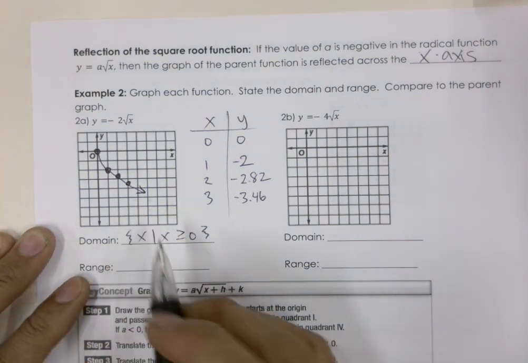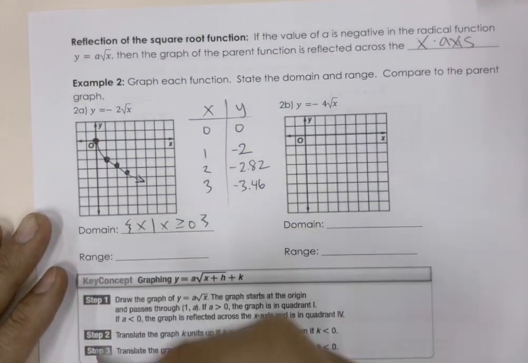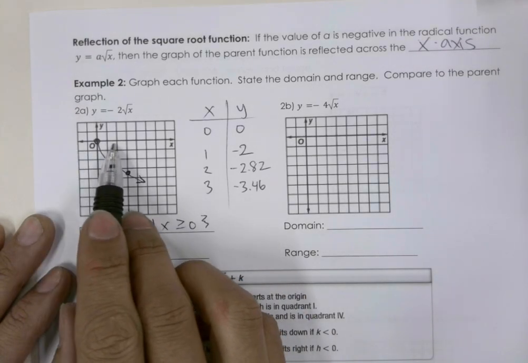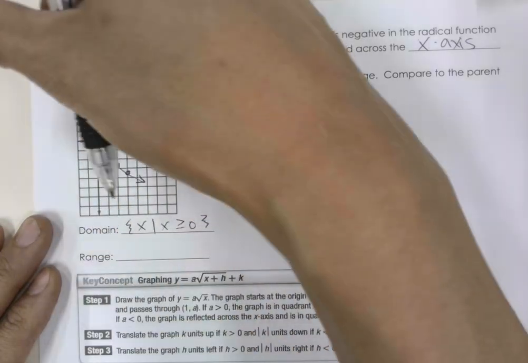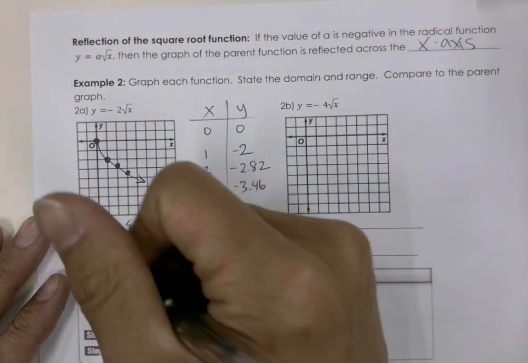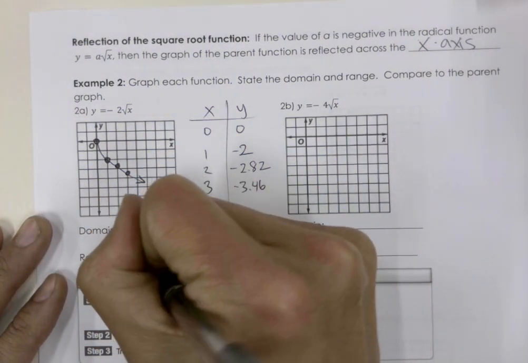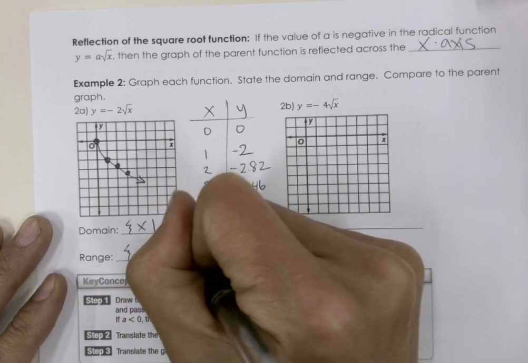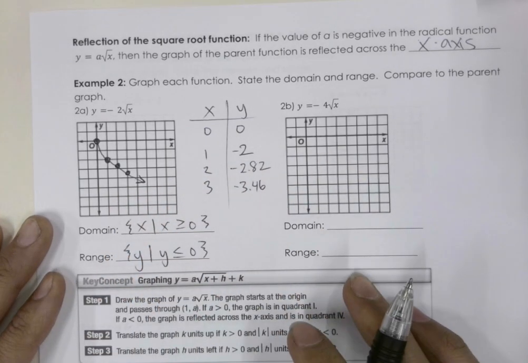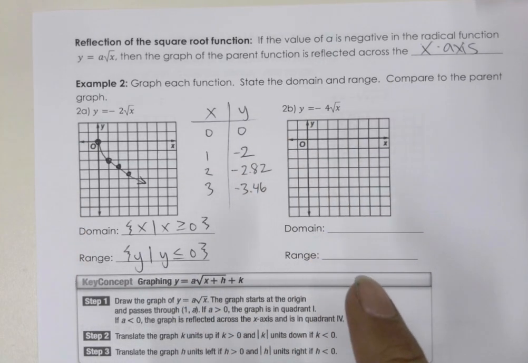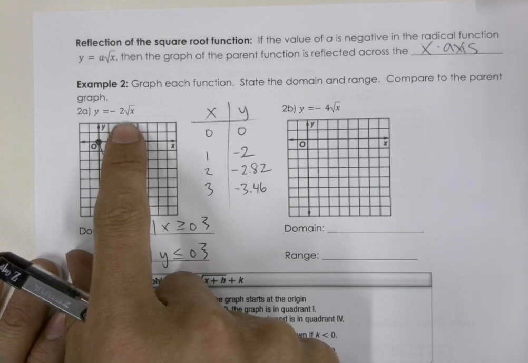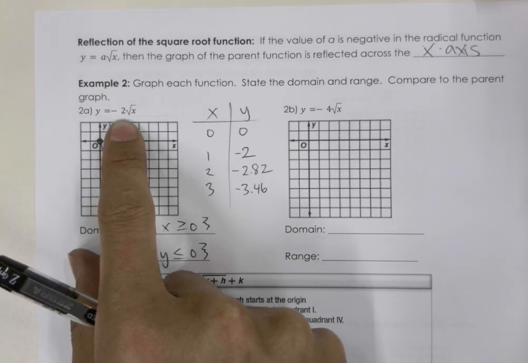Right? So what's our range? Well, what's our possible y values? You could see here that we have a y value on the graph at 0. And it's going to go down to negative infinity, right? So we could say our range is y, such that y is less than or equal to 0. And we're done, right?